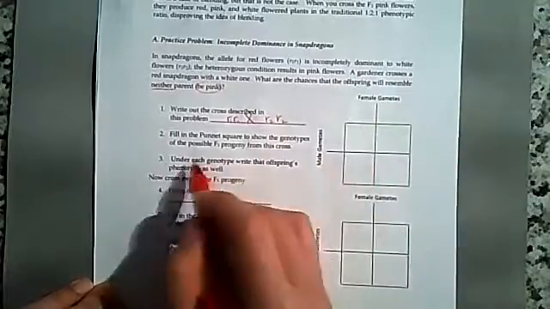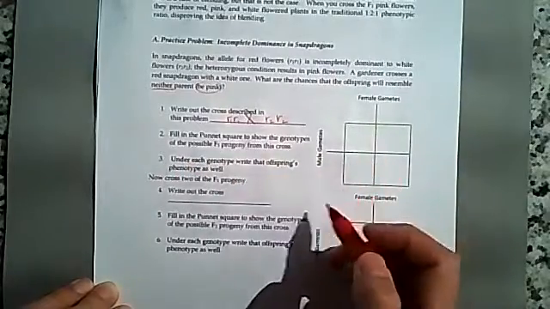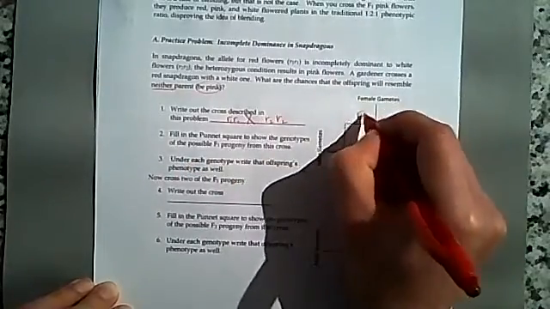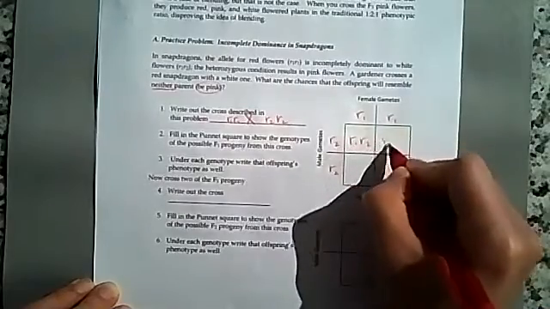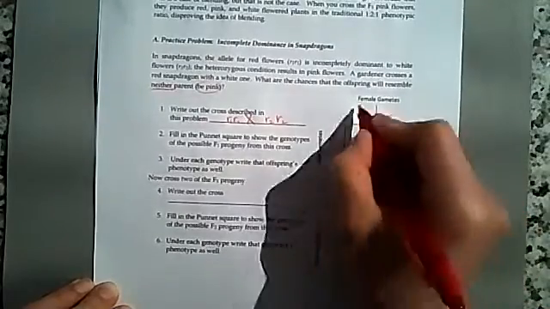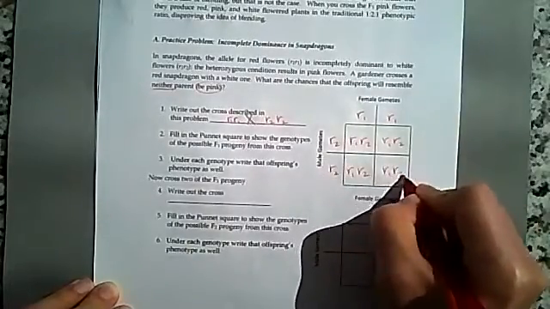So we'll fill in the Punnett square right here. It doesn't really matter which one is female or male. So we'll just put the R1, R1 here, and then the R2 and the R2 here. And we'll fill it in. So here we get an R1, R2. Here we get an R1, R2 likewise. Here we get an R1, R2. And lastly, we get another R1, R2.